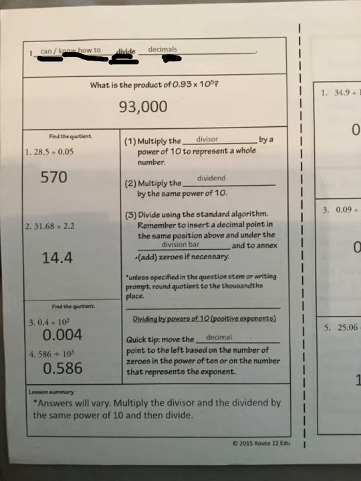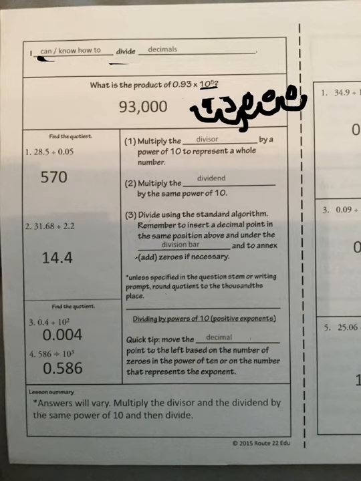So what is the product of 93 hundredths, and I'm multiplying that by 10 to the fifth? That means I'm going to move my decimal point to the right 5 times. So decimal 93 would be 1, 2, 3, 4, 5. So 93,000. Okay, that looks good.